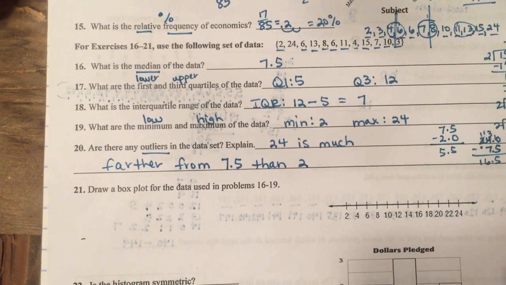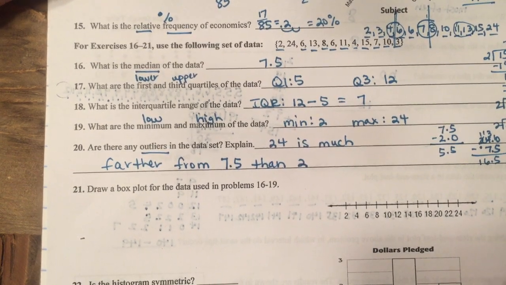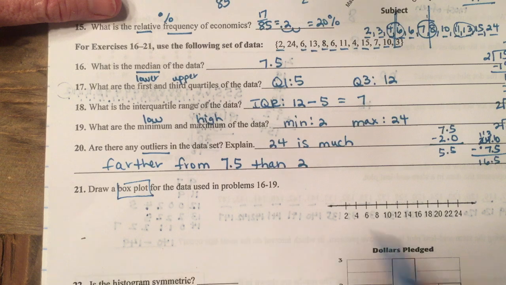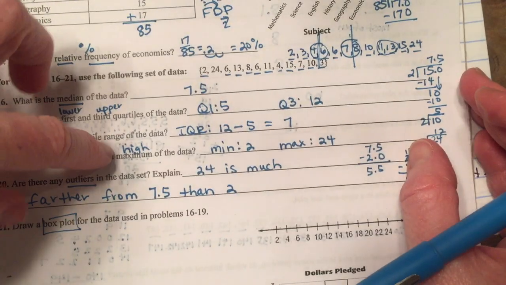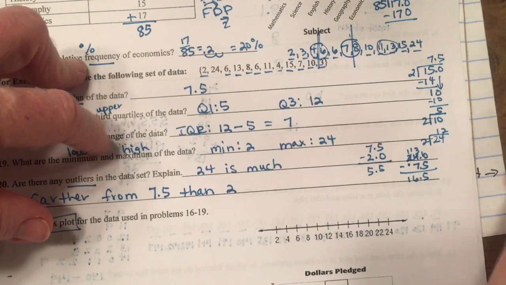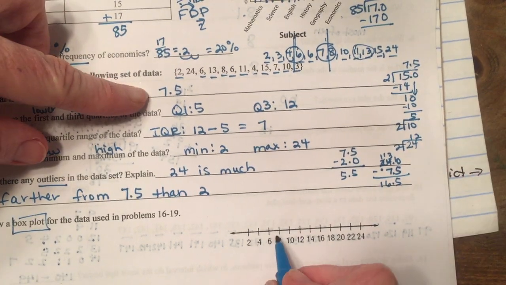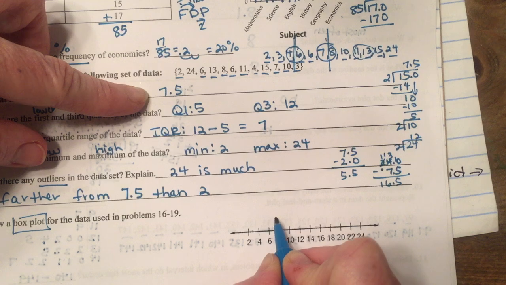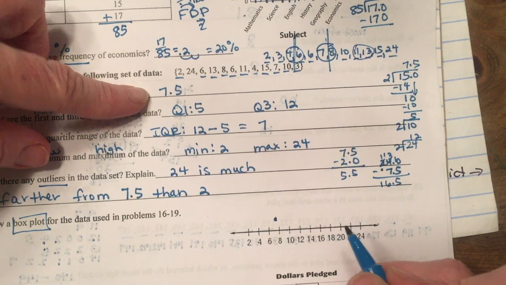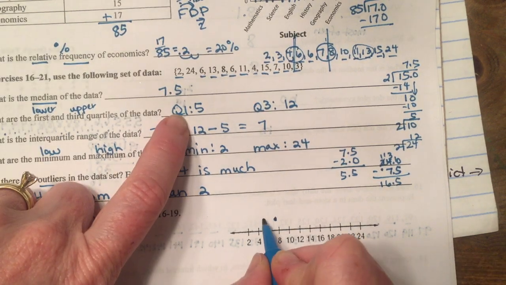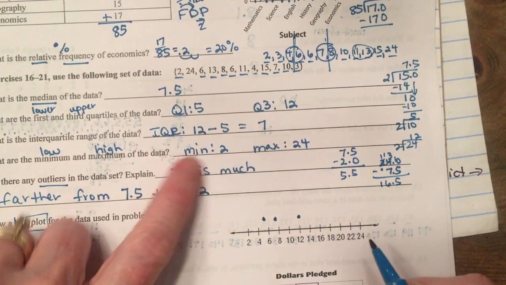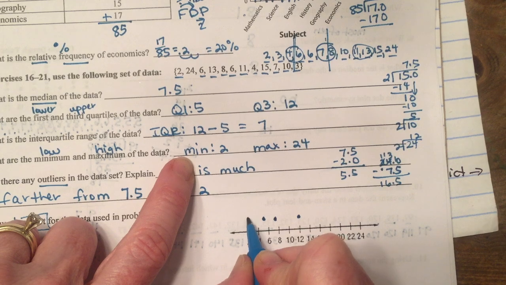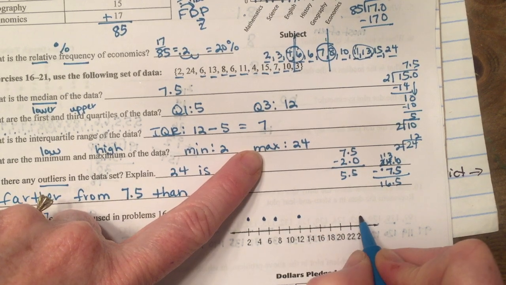All right, problem 21 says to draw a box plot for the data. So that's the information that I just got up here. A box plot has 5 points that I want to put on the graph. So the first point I'm going to use is the median. That would be close to 8, but not quite all the way. Q1 is 5, so between 4 and 6. Q3 is 12. The minimum is 2, and the maximum is 24.